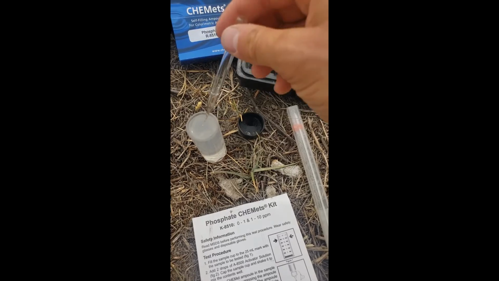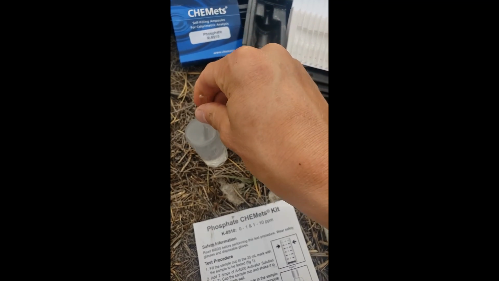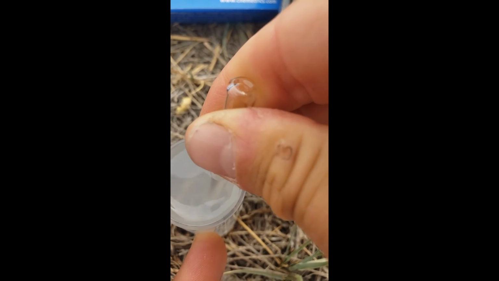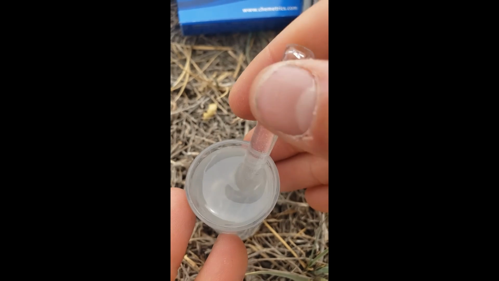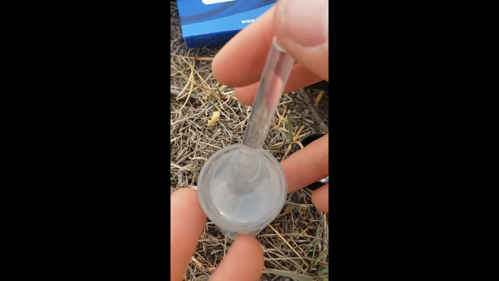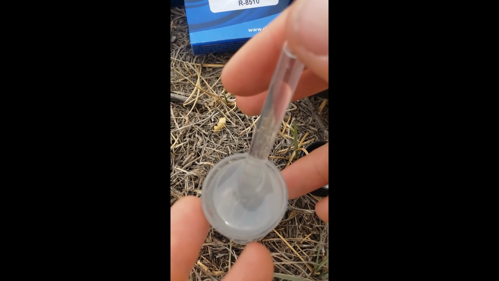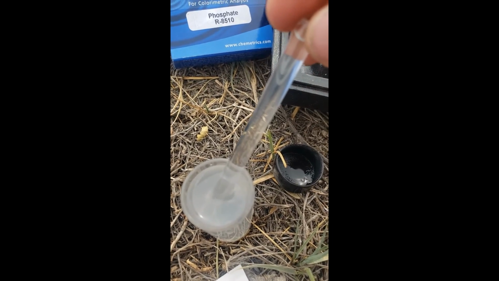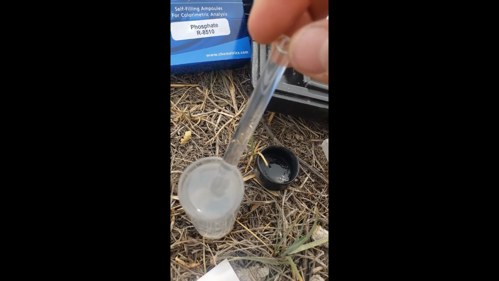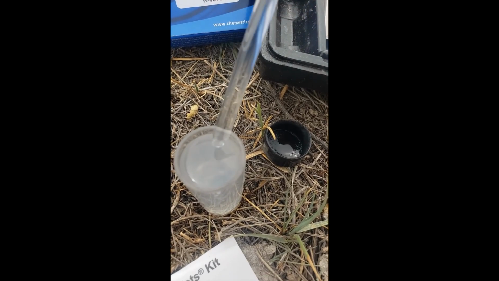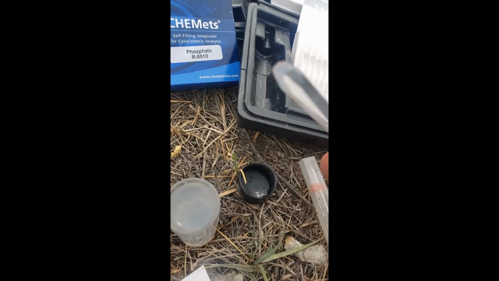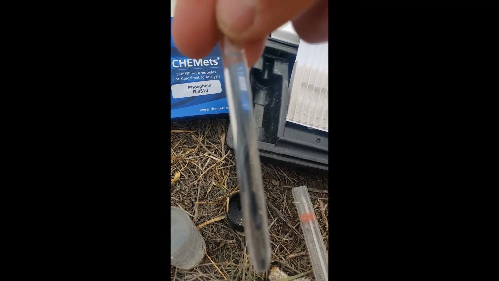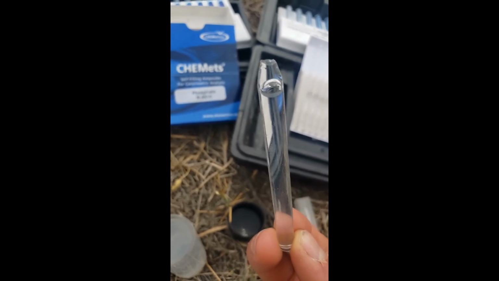So what's actually going to go down here is I'm going to put this in and then push it up against the side to break the tip. Okay. And then watch it fill up with water. So what's happening here is there's a higher pressure on the outside where the water is, and it's going to force it up into the tube. Okay, so now my ampule is filled and I'm going to invert it a couple times, meaning go up and down and allow the chemicals to mix together.